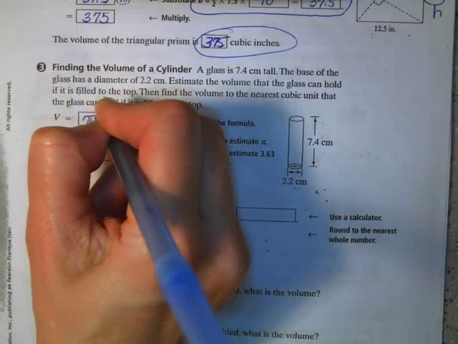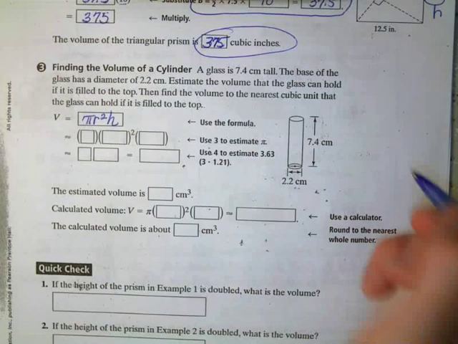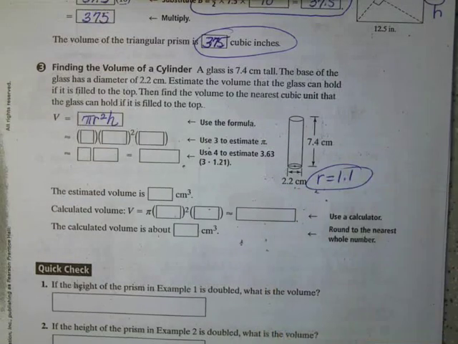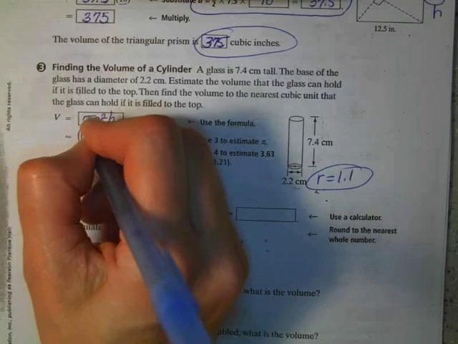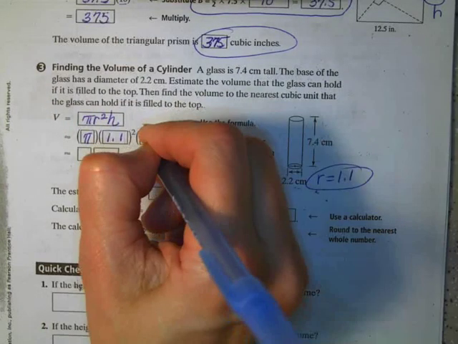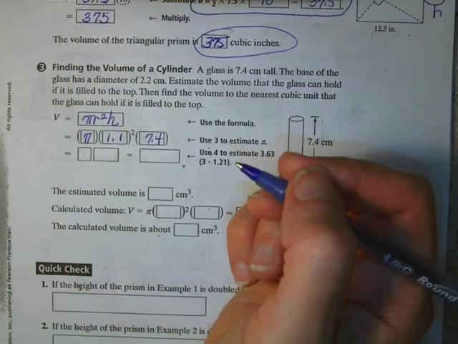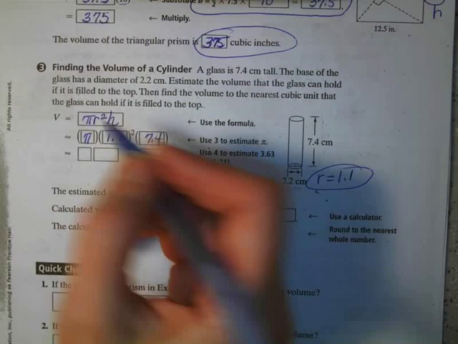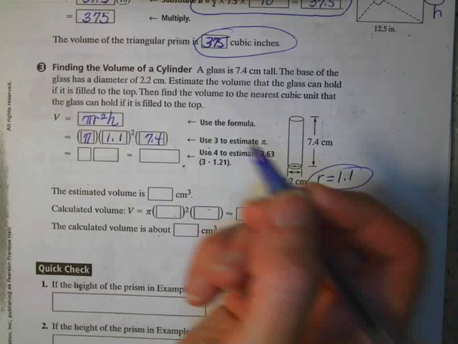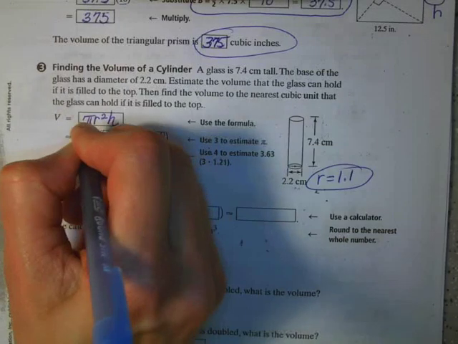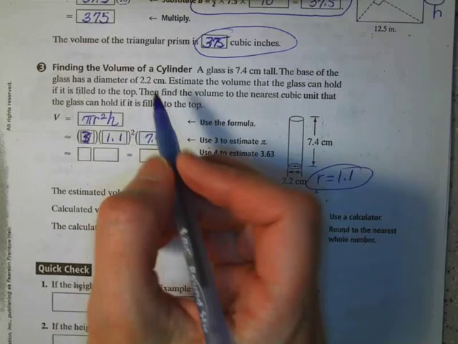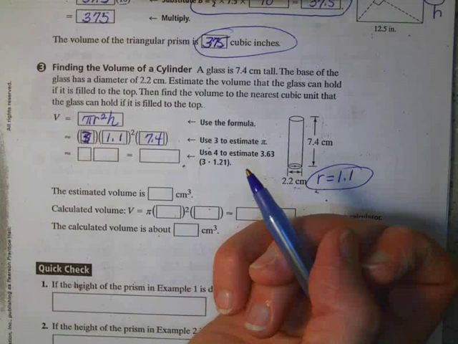Okay, so the volume is the area of the base, which is pi r squared, times the height. Now, this is diameter, so remember our radius is 1.1. You have to figure that out for yourself. So this is going to be pi times 1.1 squared times 7.4. Oh, and I've done it again. I did this when I was working this out the first time. We want to use 3 as our estimate for pi. So let's put in 3 there, and 4 to estimate.